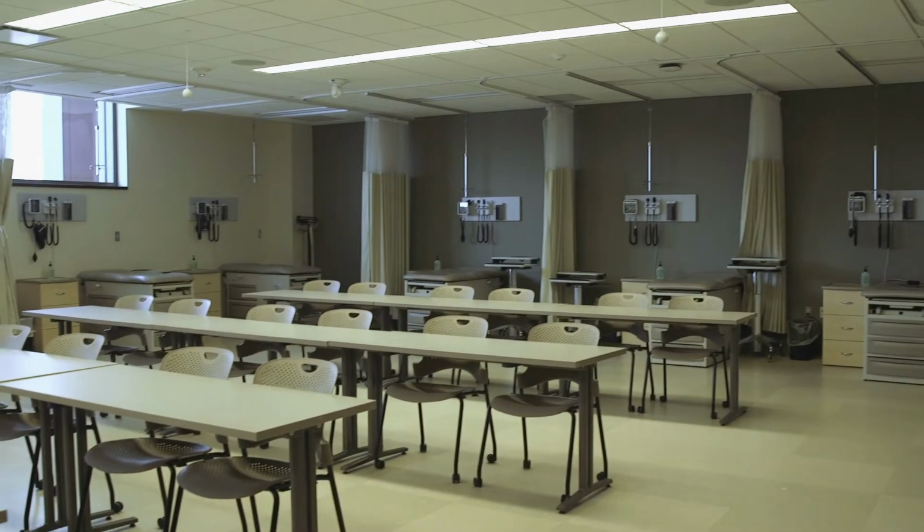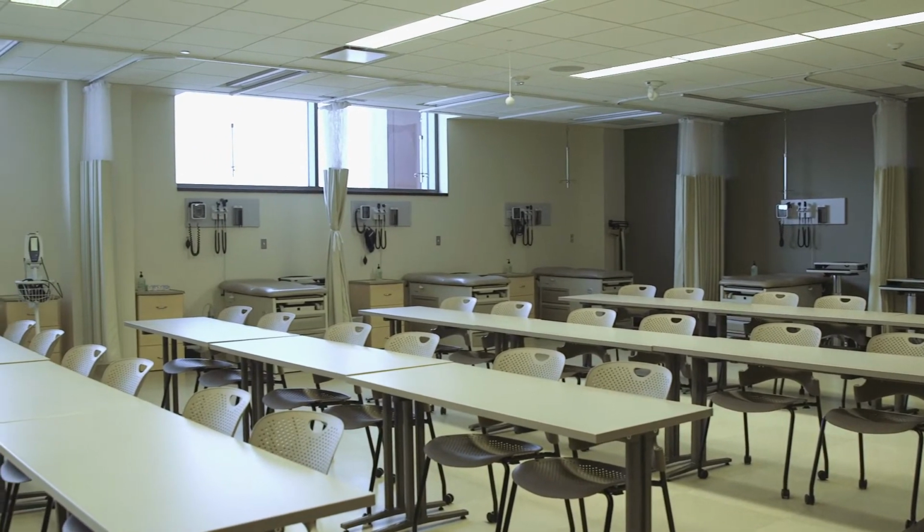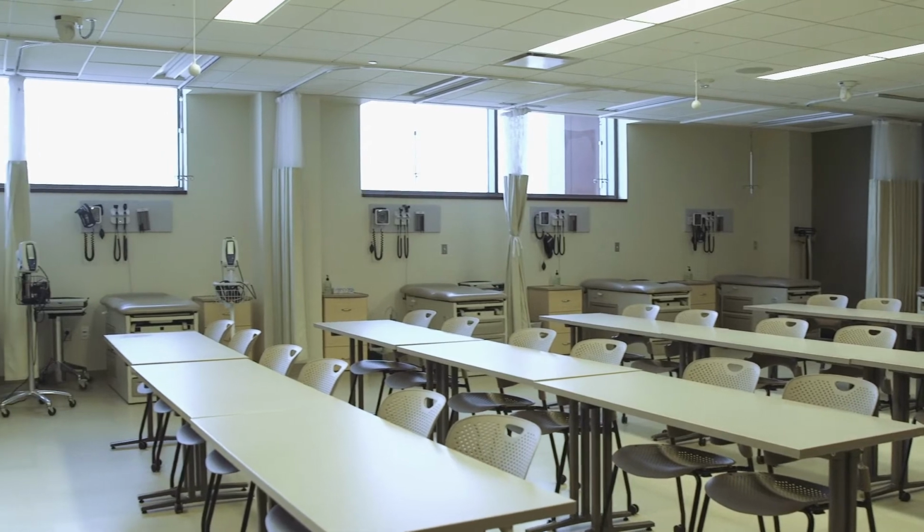So in this lab, you can see it is set up more like a doctor's office, and that's where they learn their health assessment skills. So the sophomore ones are starting their basic skills. The graduate students learn their advanced health assessment skills in this lab.